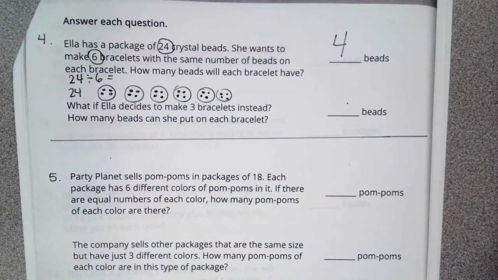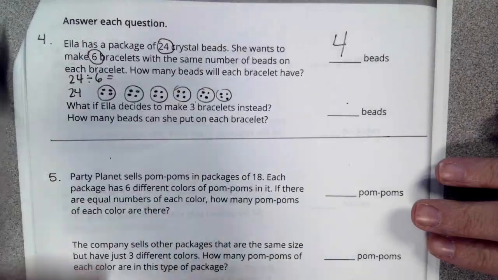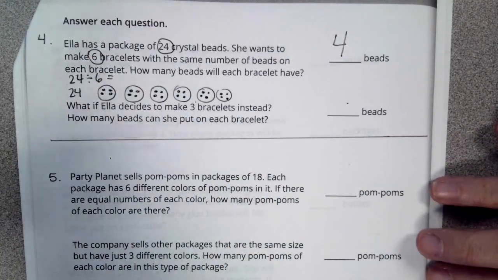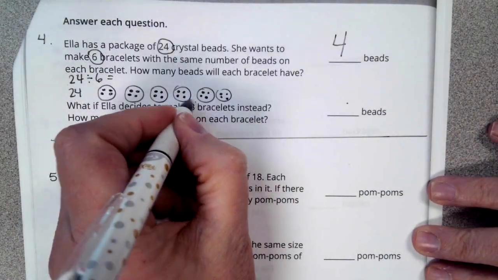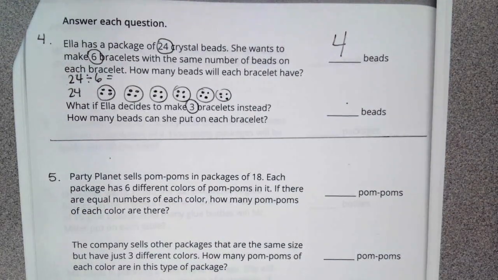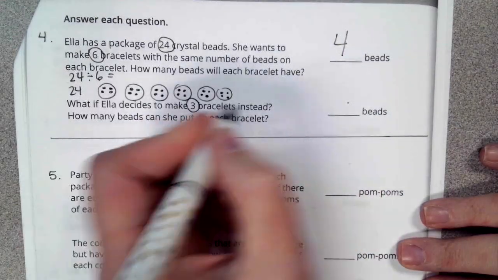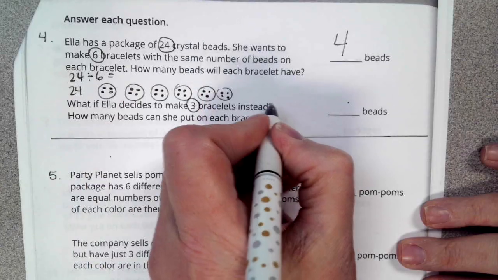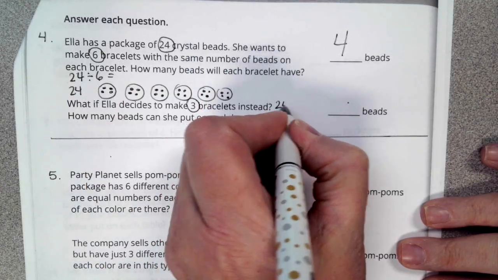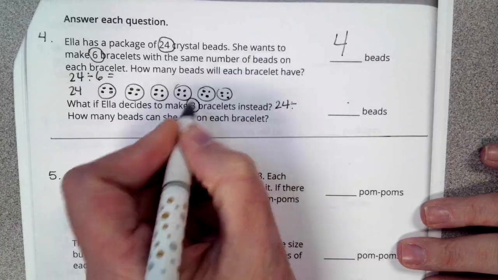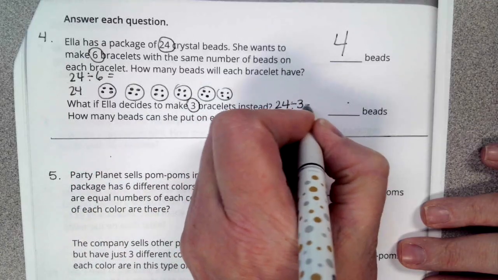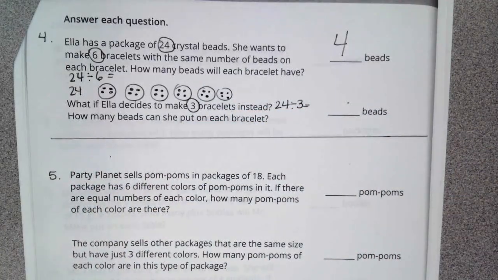Okay, we're still talking about Ella and her 24 beads. What if Ella decides to make 3 bracelets instead? How many beads can she put on each bracelet? What's the division equation? Okay, 24 is still the big number. Now what are we going to divide by? 3. All right, pause the video and see if you get the same answer I get.